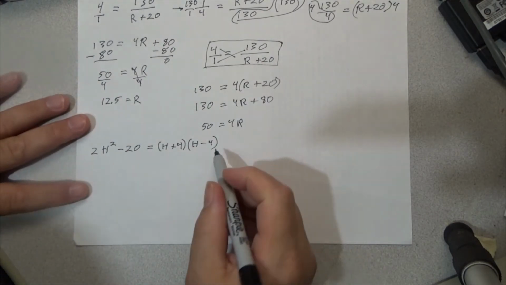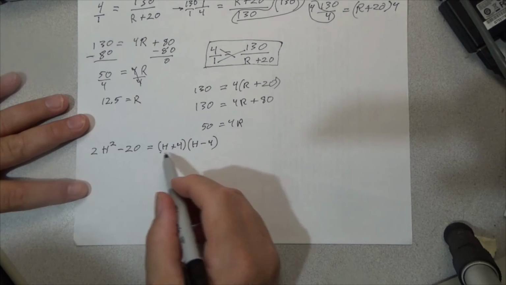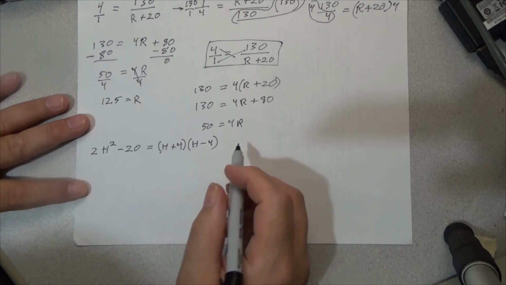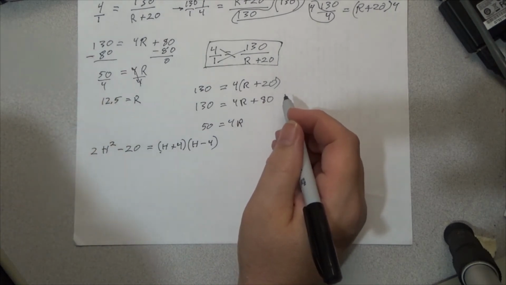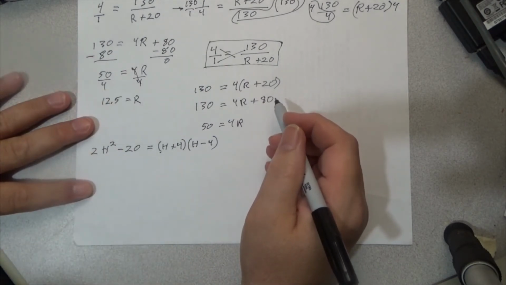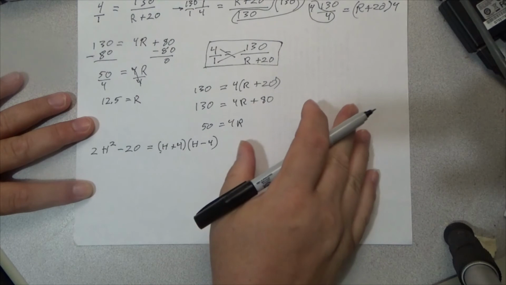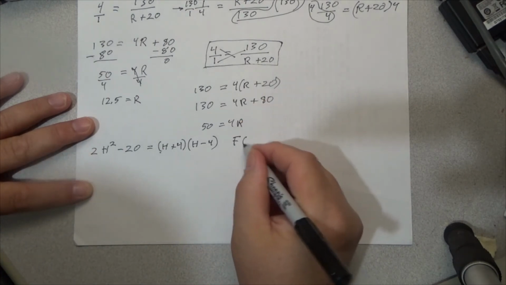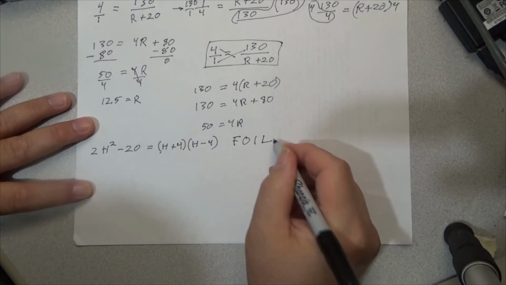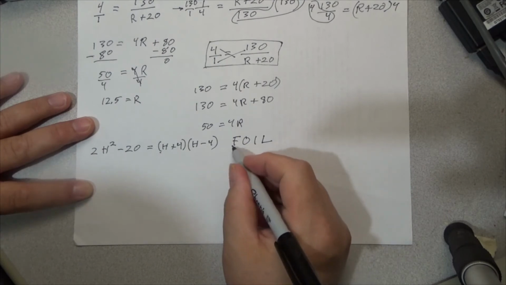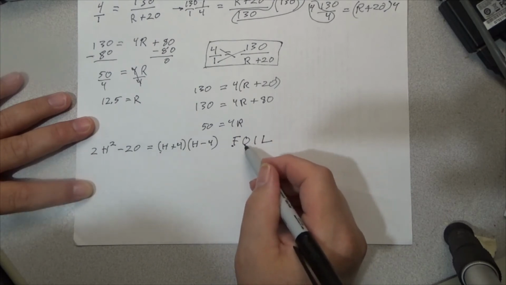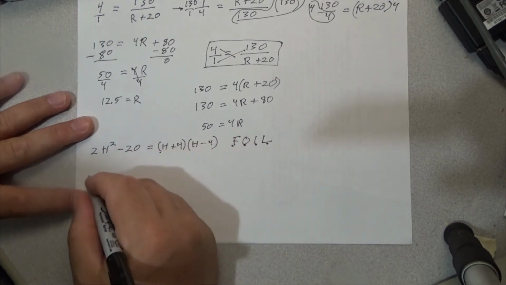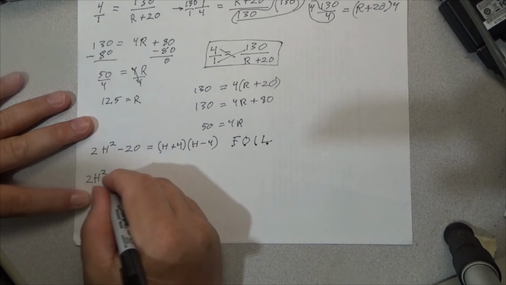Okay, so we have two binomials in parentheses we're multiplying. Now we haven't done one of these yet. This is similar in some ways to distributing, but I'm going to use what's called the FOIL method. I'm going to multiply the firsts, then the outers, then the inners, and then the lasts. So far this side stays the same.